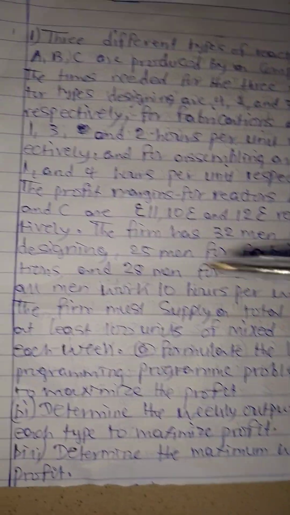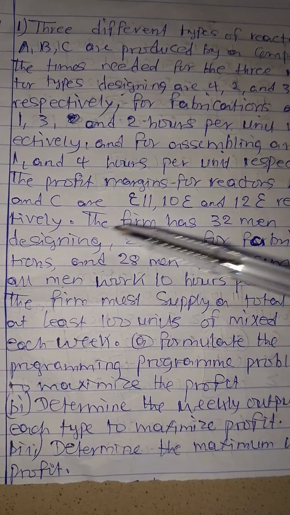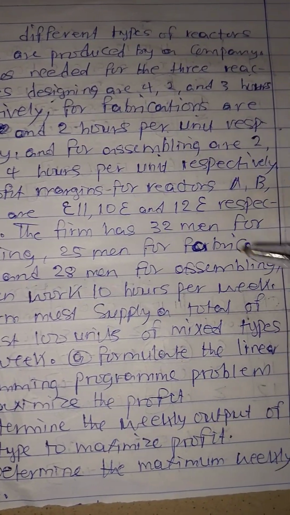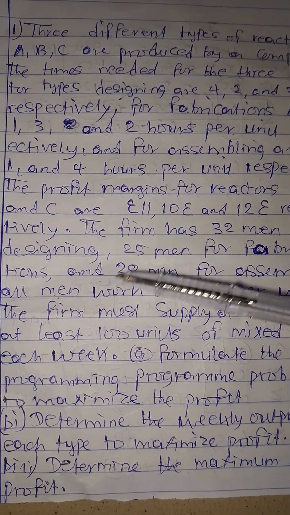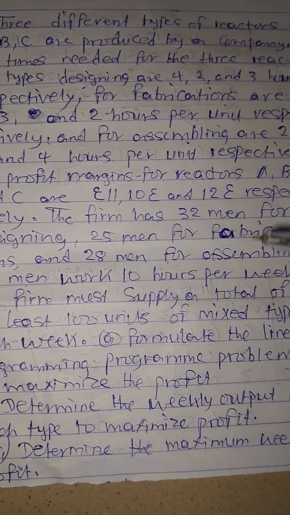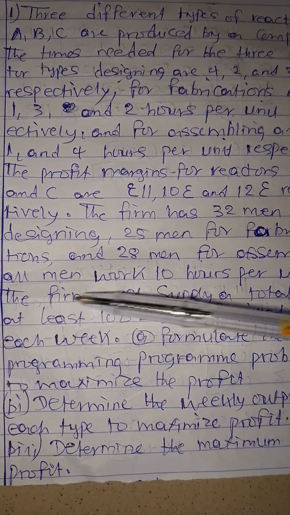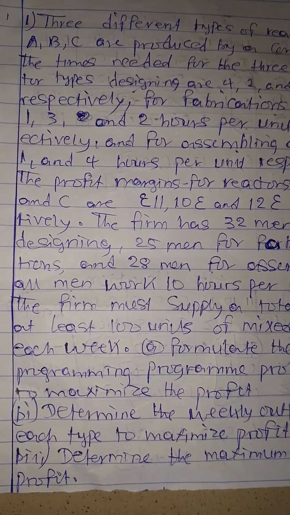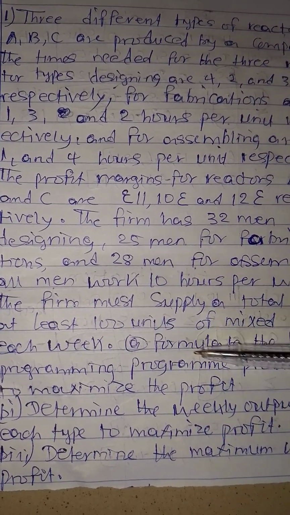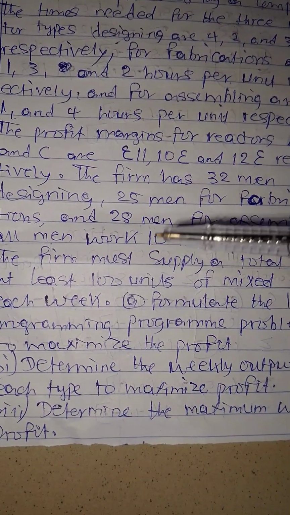The profit margins for reactors A, B, and C are $11, $10, and $12 respectively. The firm has 32 men for designing, 25 men for fabrication, and 28 men for assembly. All men work 10 hours per week, and the firm must supply a total of at least 100 units of mixed types each week. This is the end of the problem.